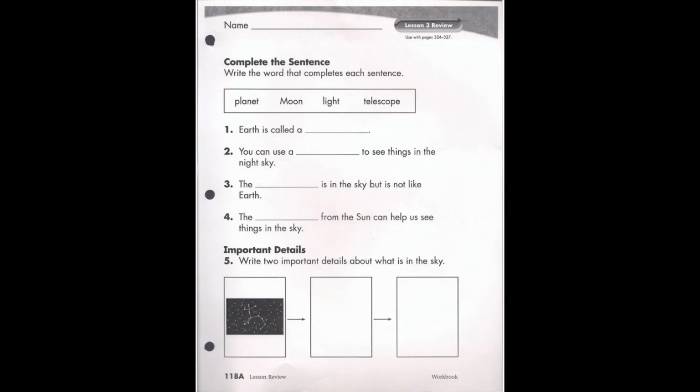We're going to move on to this last page now. This is our last activity that we have to do. And it's kind of similar to all the other ones that we've been doing. So here at the top we have our word bank. So we have to write the word that completes each sentence. So in our word bank we have planet, moon, light, and telescope. So question number 1 says the Earth is called a blank. Is it called a planet, a moon, a light, or a telescope?